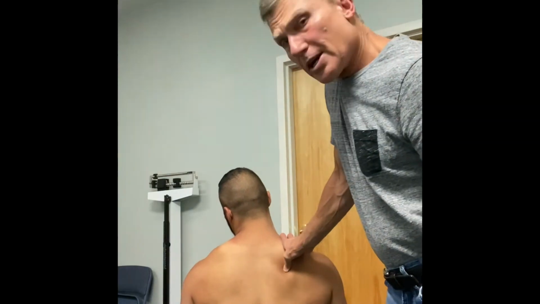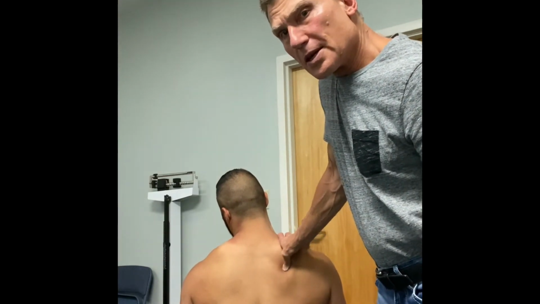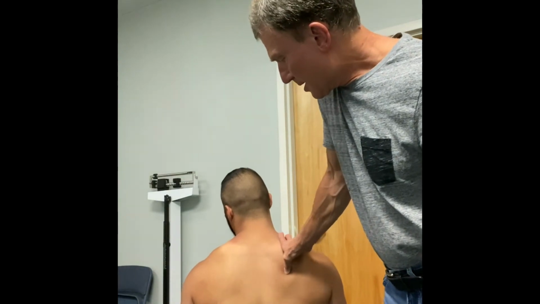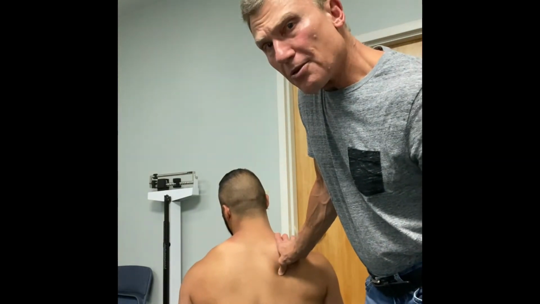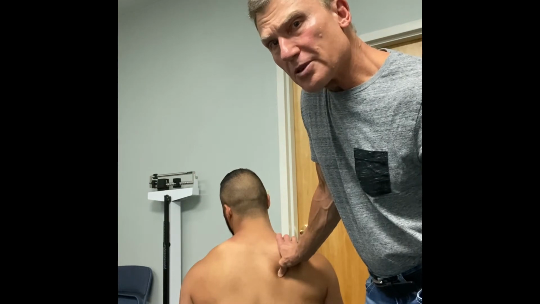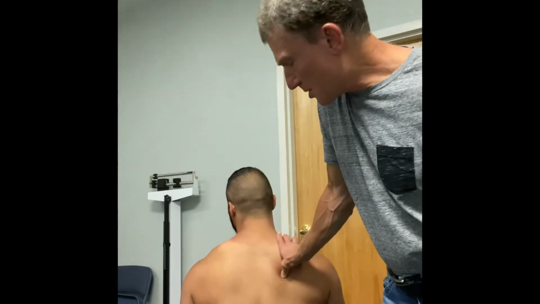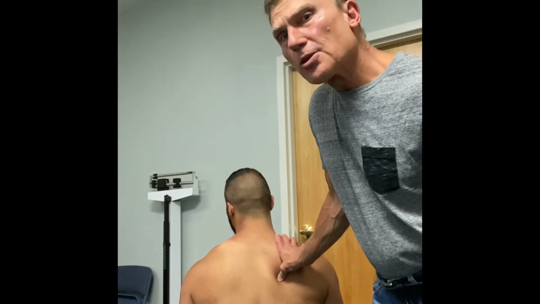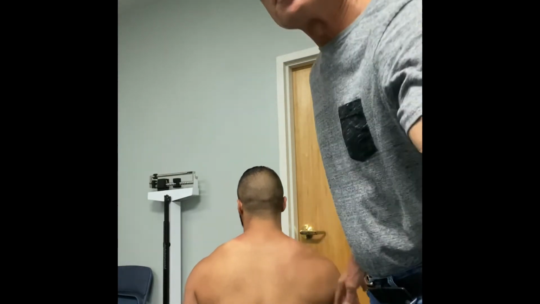And we're going to work right down that medial border. You can use a tool if you want. I'm just using my thumb right here. And you just slide right on down that medial border of the scapula. This is one way to do it until you go all the way down. Now I'm going to show you the second way to do it.